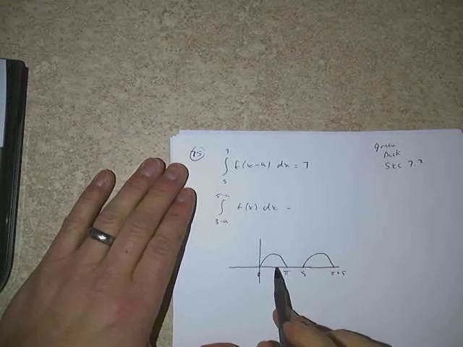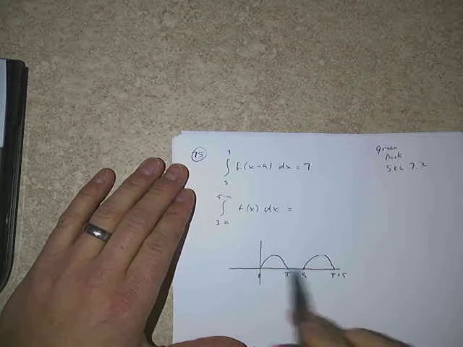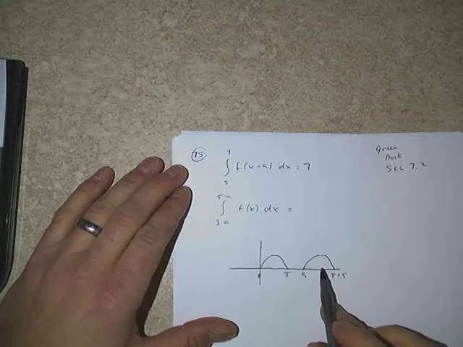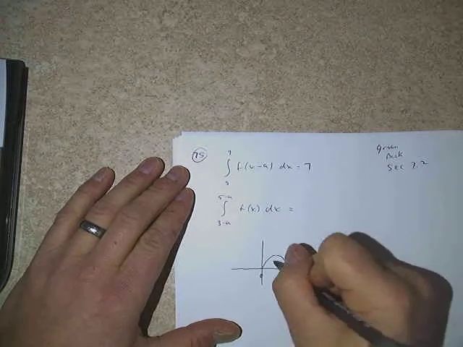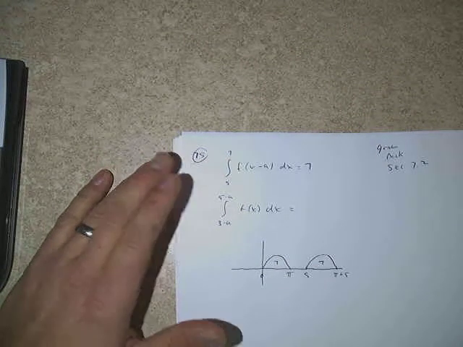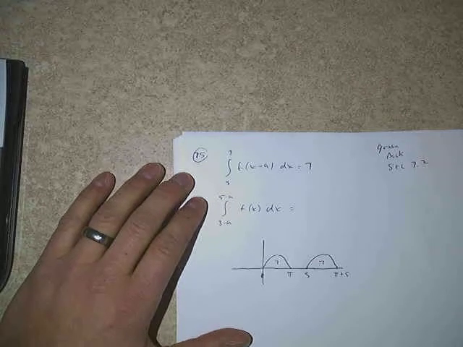So keep in mind that this is my original function, and this is my translated function. The area of this they're saying is 7. What would be the area of this? It would be 7 also. Again, we're just moving it, so the area would not be any different.